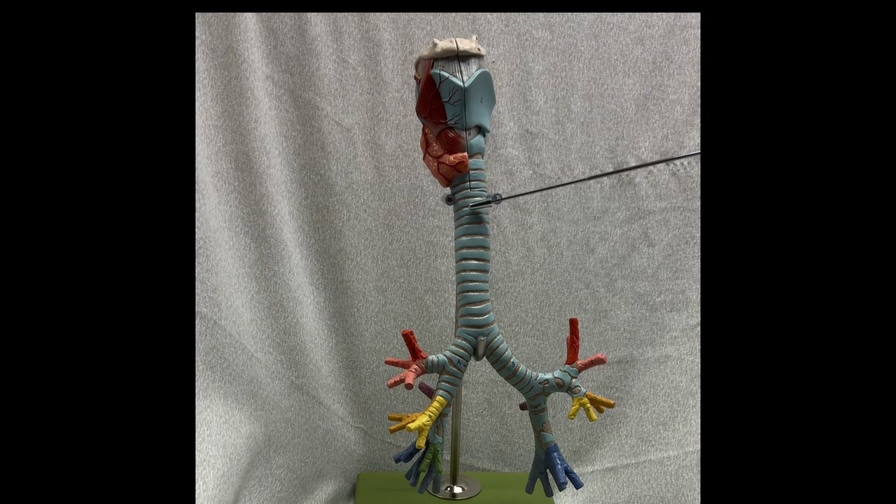If we move the other way and follow the trachea, we can follow it down and then it branches. This would be our primary bronchus, or sometimes called the main bronchus. And then it branches again, and this would be secondary bronchi, or sometimes called lobar bronchi.